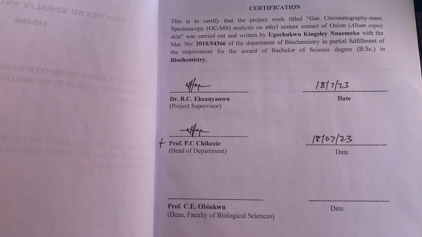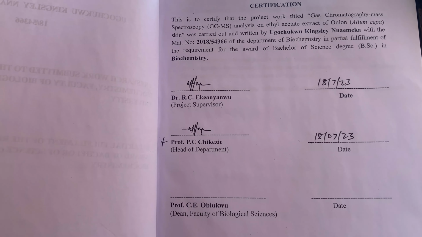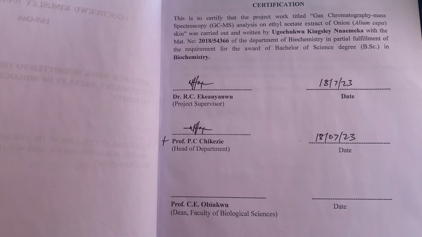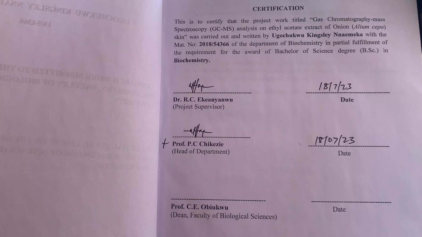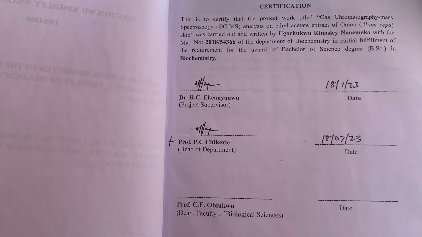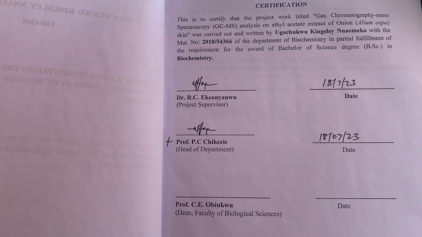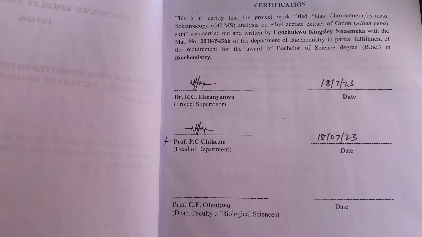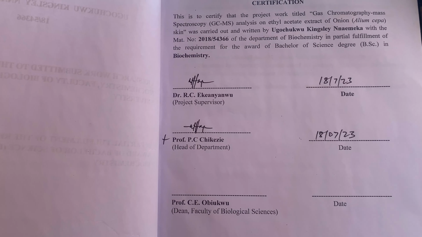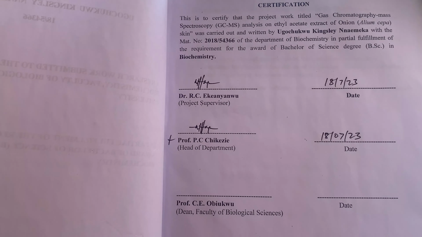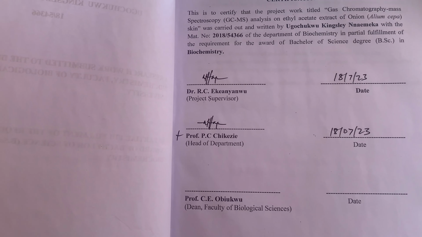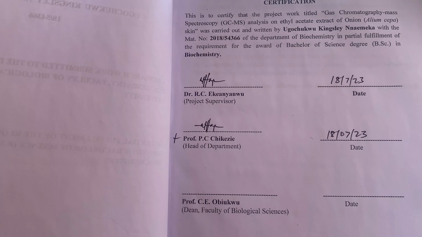And then when we are done with that section, you go to the next section, which is certification. Are we there now? Under certification, you say this is to certify that the project work titled this. You add your project supervisor first, the date, your head of department, the date, the faculty head, dean of the faculty, and then the external supervisor. The external supervisor is another person that you don't need to joke with. And then your dedication.